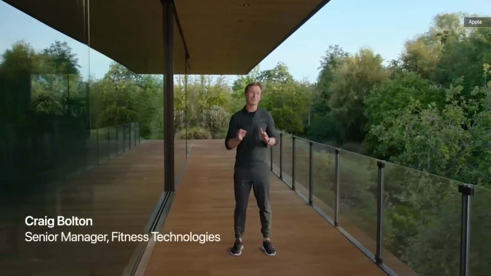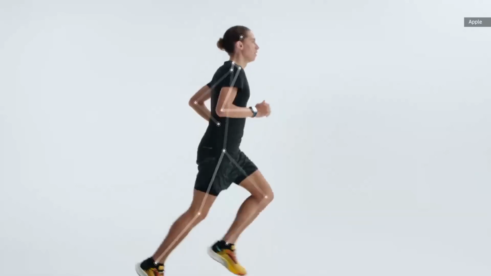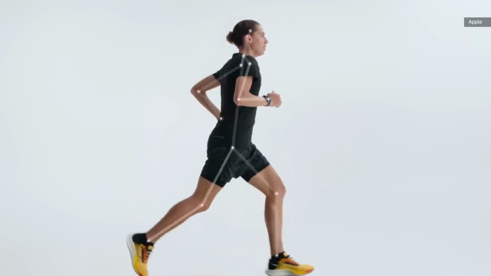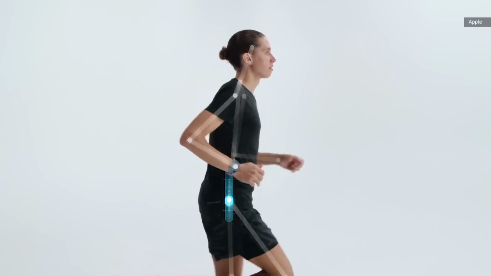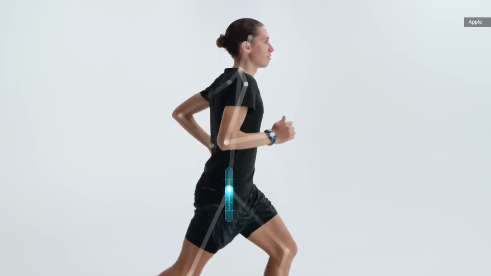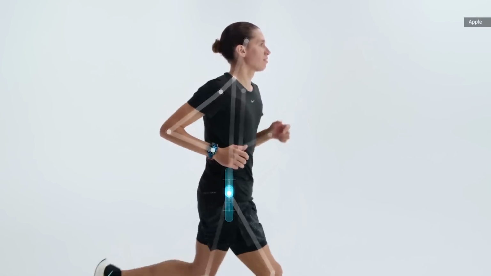The Workout app is one of the most popular apps, starting with running. The first thing we're doing is adding 3 new running form metrics to track how efficiently you run. Measuring these from the wrist isn't easy. Take vertical oscillation, for example, which is a measure of how much you move up and down. If it's too high, your energy might be wasted going up versus propelling you forward.